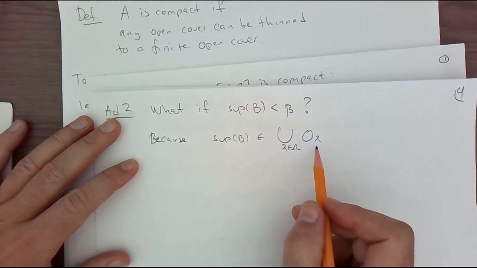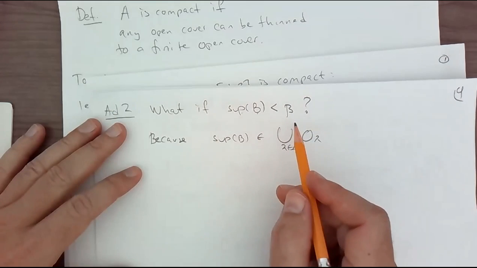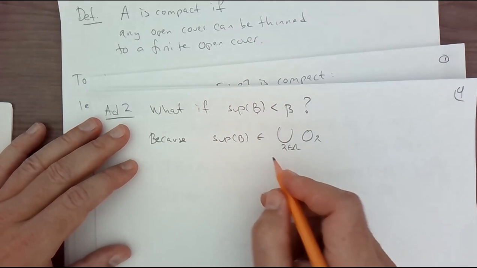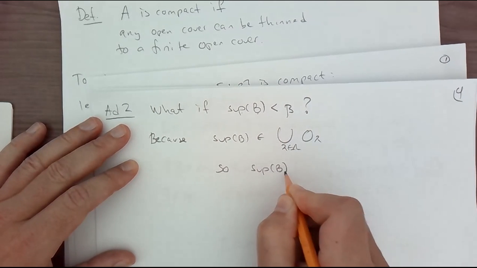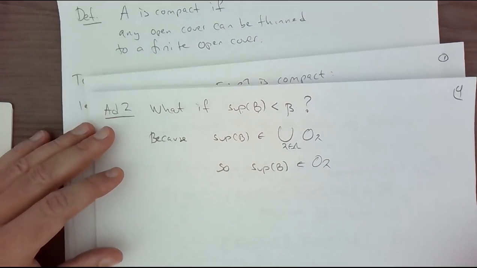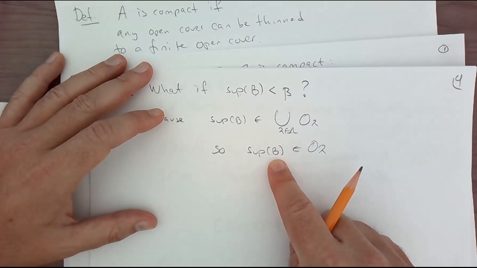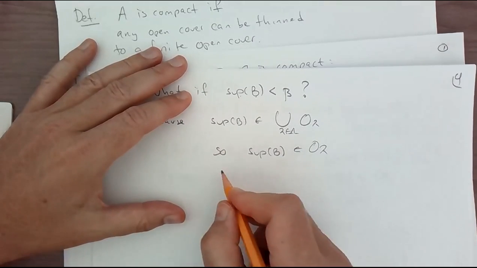It's a number. In this case we're assuming that it's strictly less than, but it's still going to be in here. So we can write this as something inside, and there's going to be some open set that will contain this point. And then play the same game, maybe put a little open interval around it.